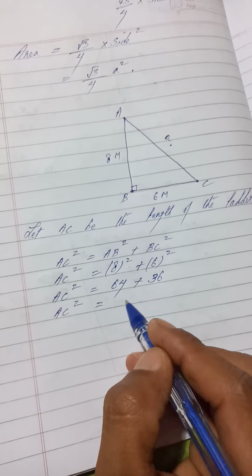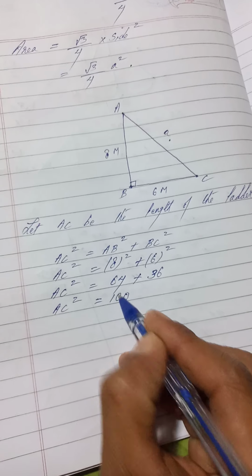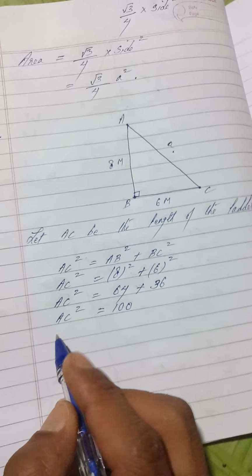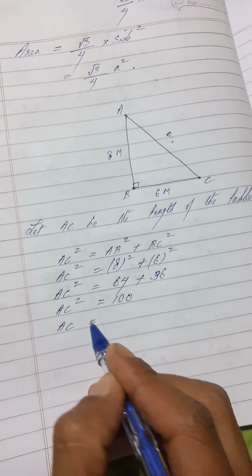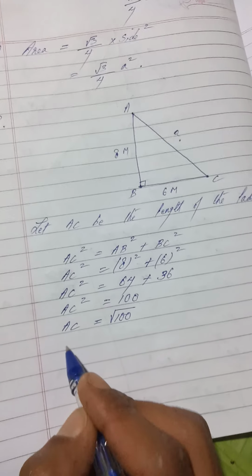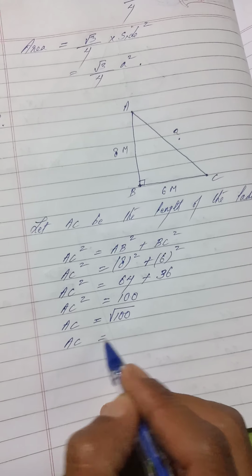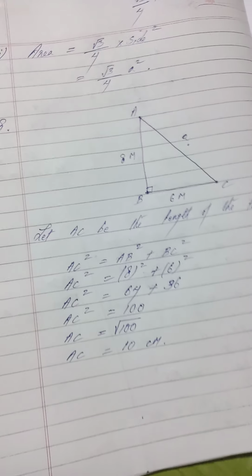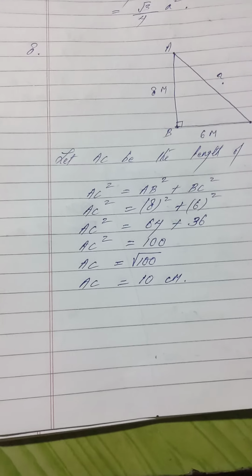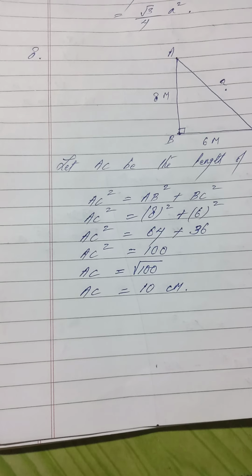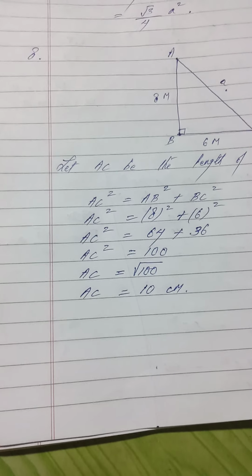We'll add: 64 plus 36 is 100. Then this square, if it is crossing to the right side, it will be square root of 100. Square root of 100 is, you know that, 10 centimeter. So in the end you have to write, hence the length of the ladder is 10 centimeter.